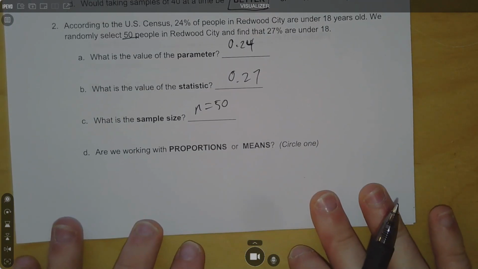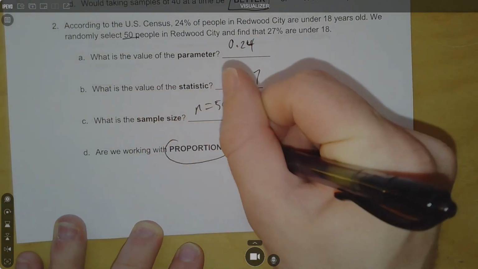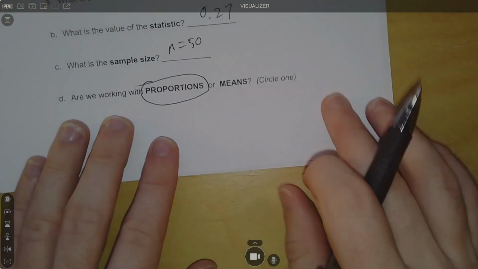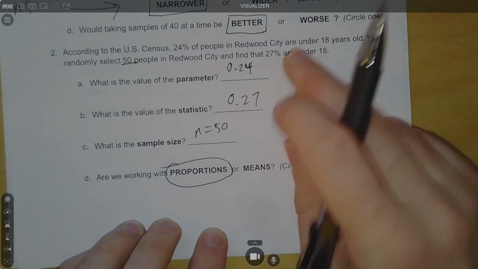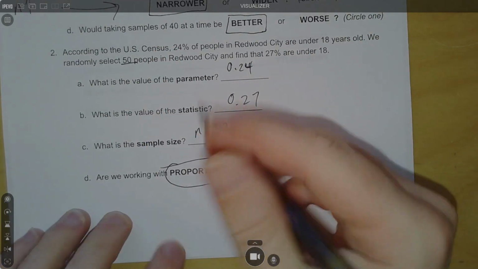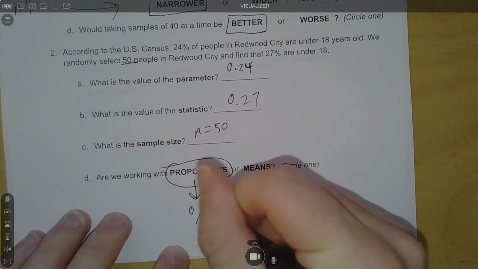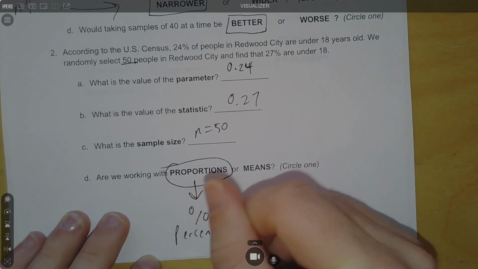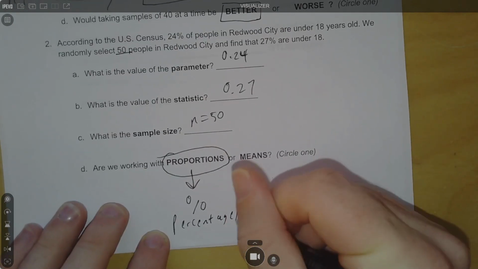And are we talking about proportions or means? Well, we're talking about proportions, we're talking about percentages, right? Okay. So again, how do you know if you're talking about proportions or means? Percentages, right? Think in your head, percentage, right? If I'm talking about percentages, I'm talking about proportions. Okay. Let's keep going here.